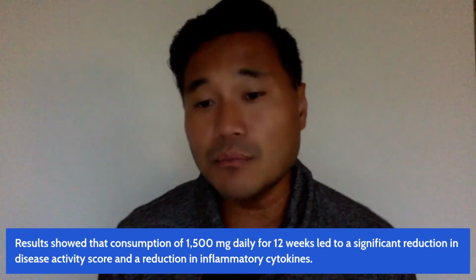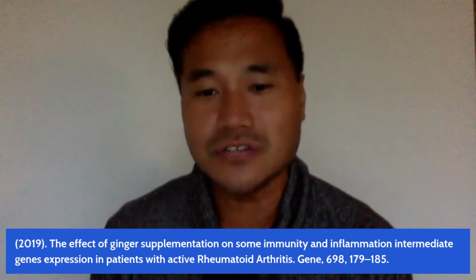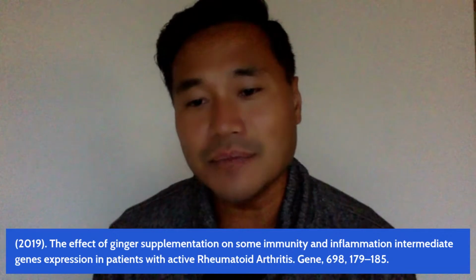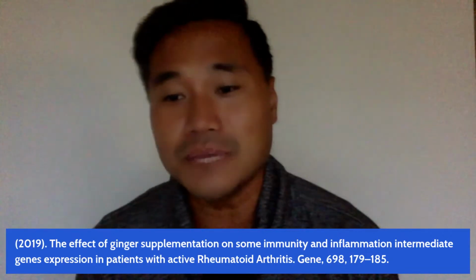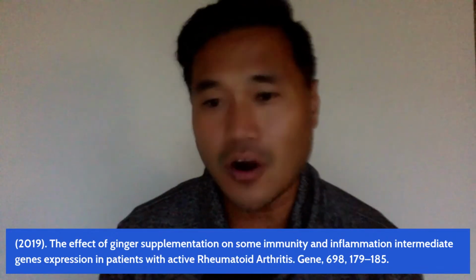And if you want to read more about that, the article is called "The Effect of Ginger Supplementation on Some Immunity and Inflammation Intermediate Genes Expression in Patients with Active RA."